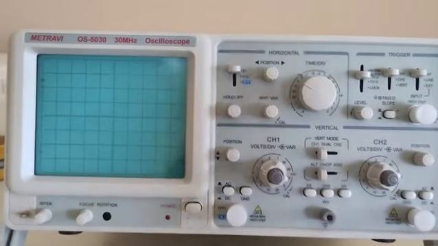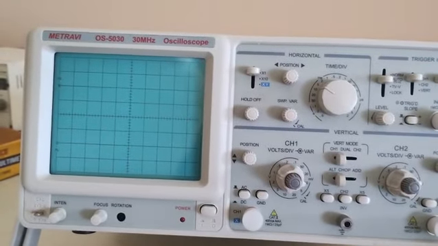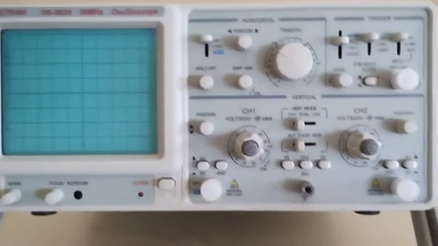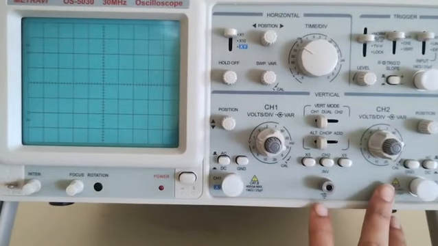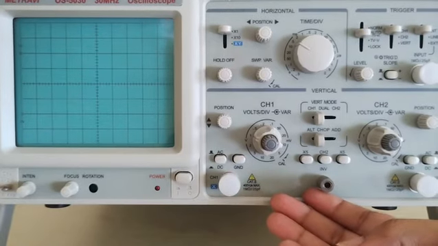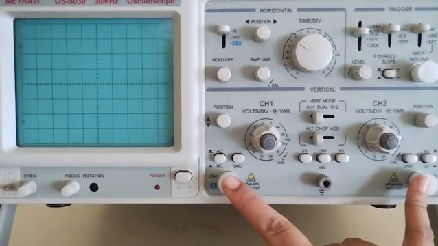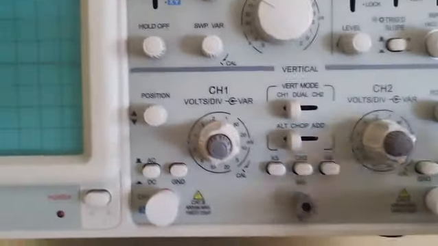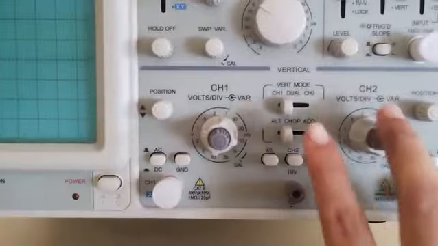Using the function generator, or we can use a signal generator, we generate a signal and provide it to the CRO, to channel 1 or channel 2, or we can supply the signal to both channels at the same time. First of all, we are going to learn about these vertical modes.